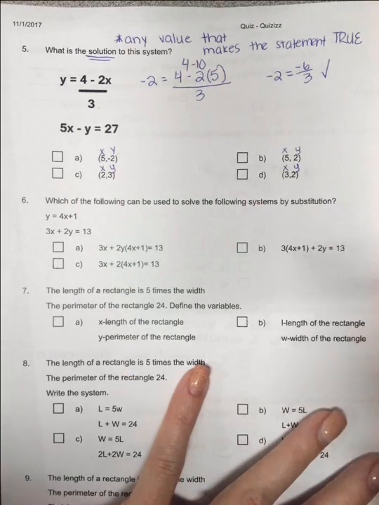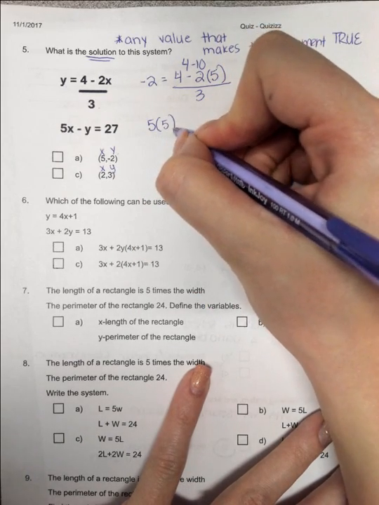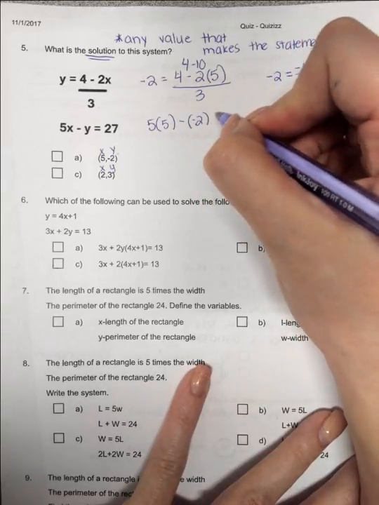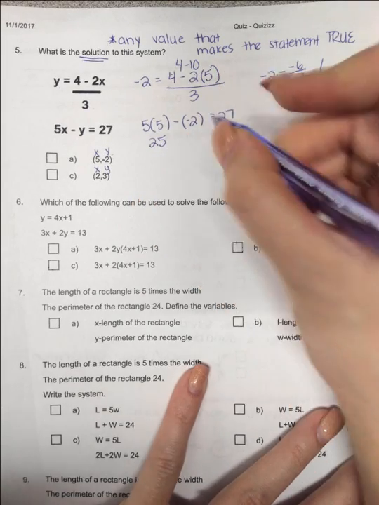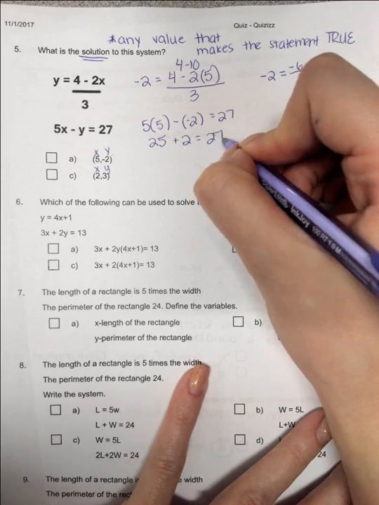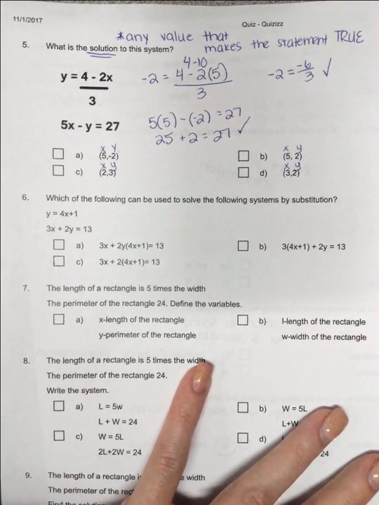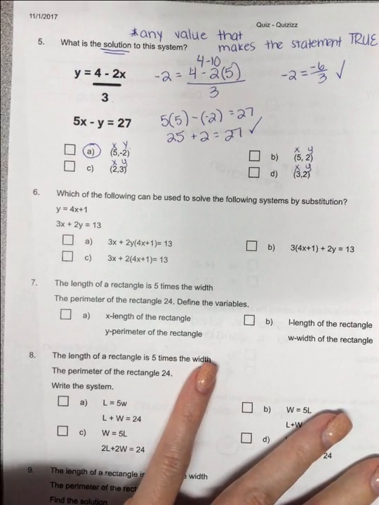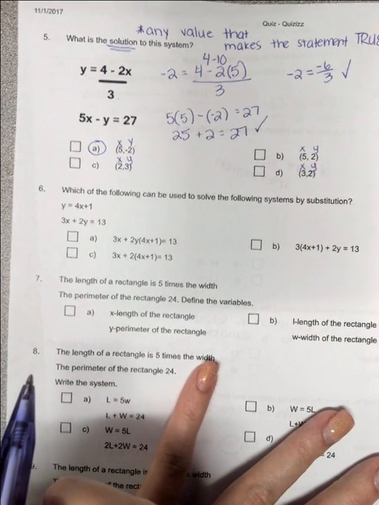So let's try it in that other equation. 5, instead of x, I put 5 minus, my y value is negative 2 equals 27. So this is 25. Minus a negative actually means plus. Does 25 plus 2 equal 27? Yes, it does. So we got lucky, and our first one was the solution. But I could substitute for each of these different points, whichever one I thought it was. Okay? And that will work on your test.